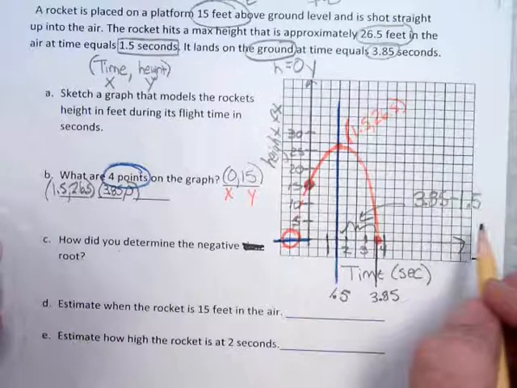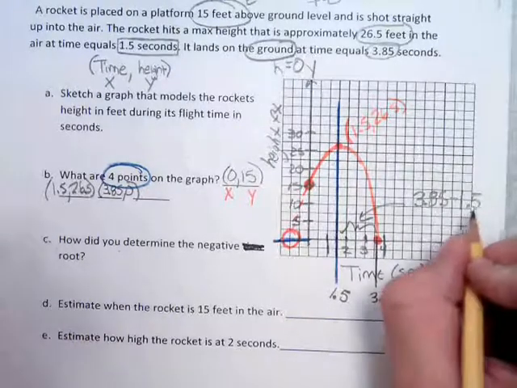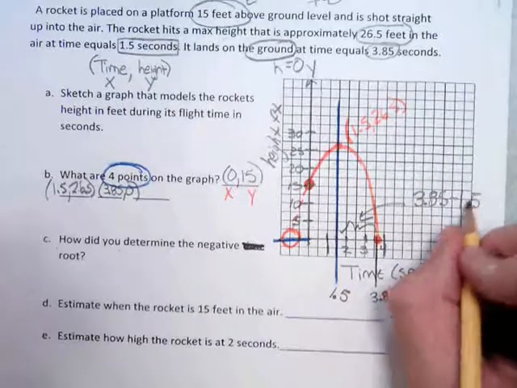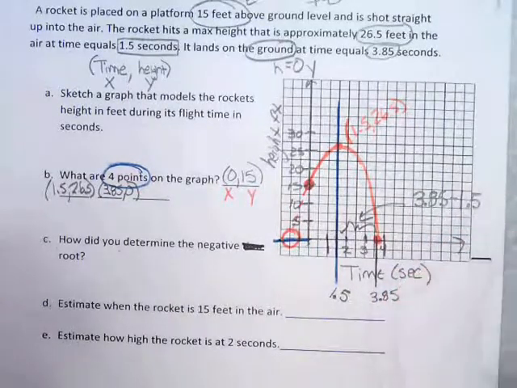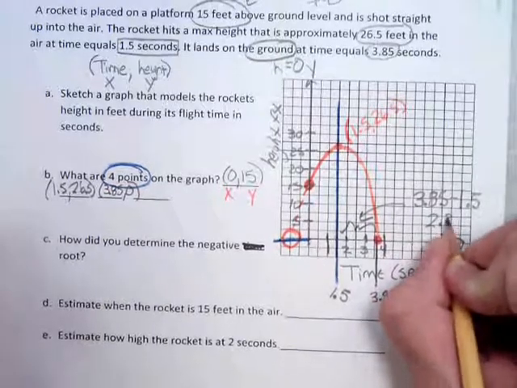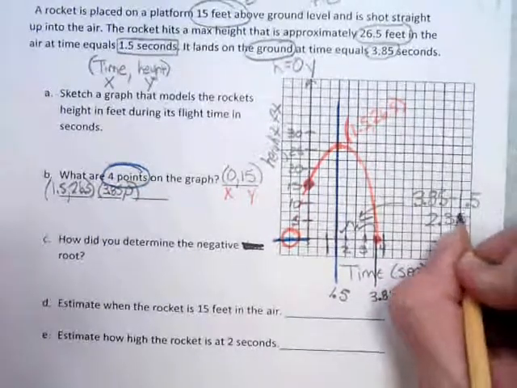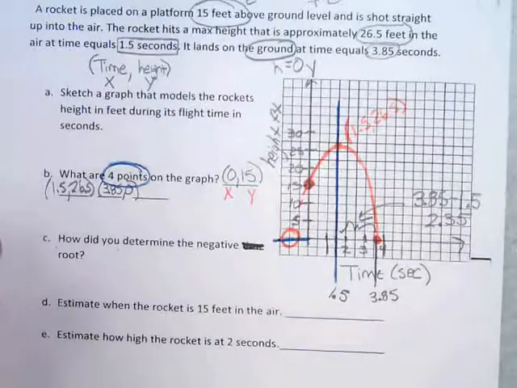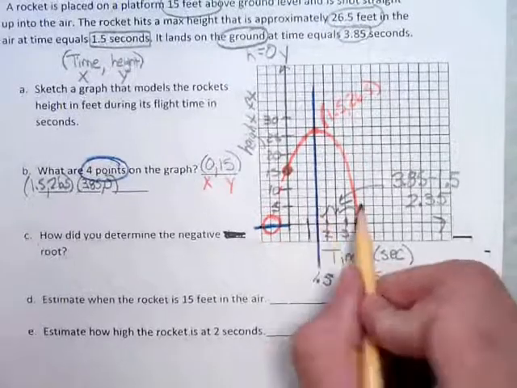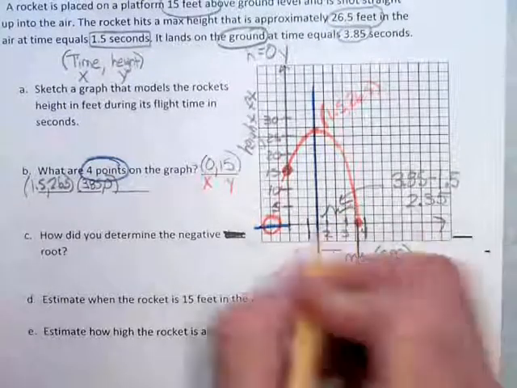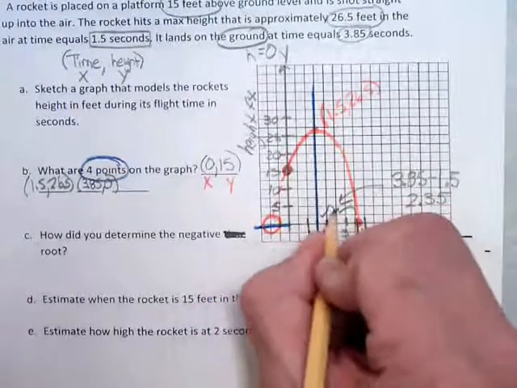What you should have left over, 3.85 minus 1.5, is 2.35. We know that from here to here is 2.35, and it should also be 2.35 on the bottom piece.